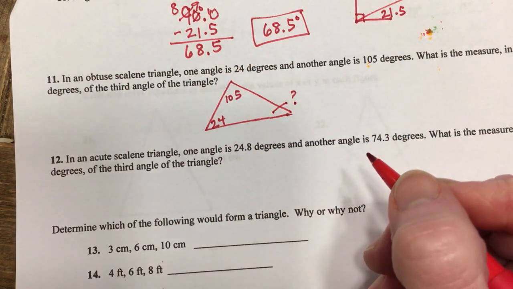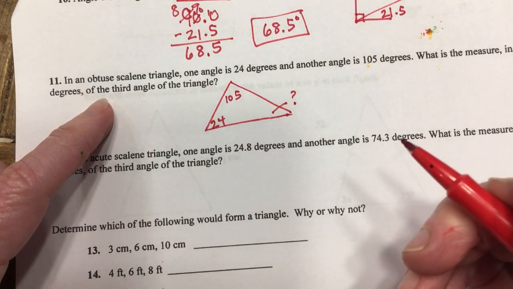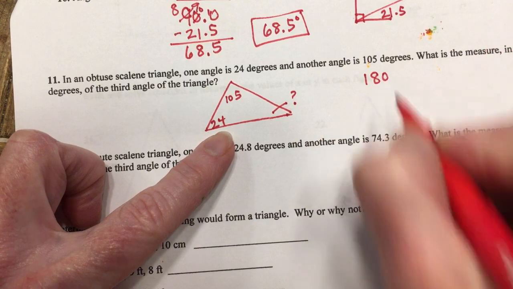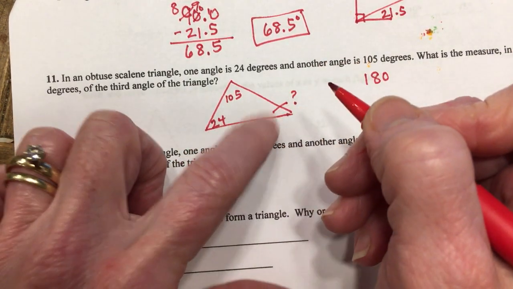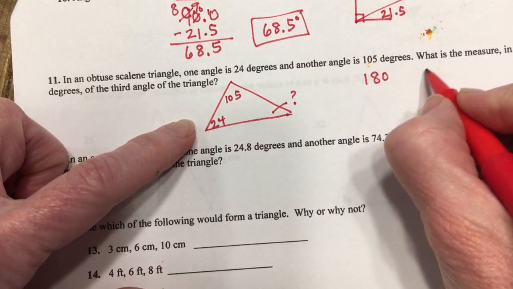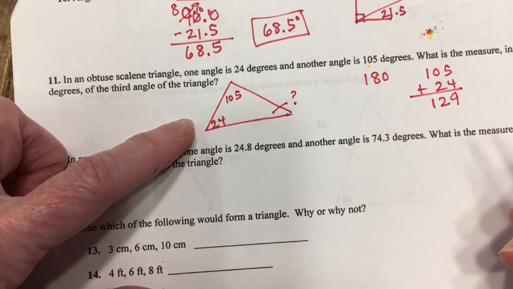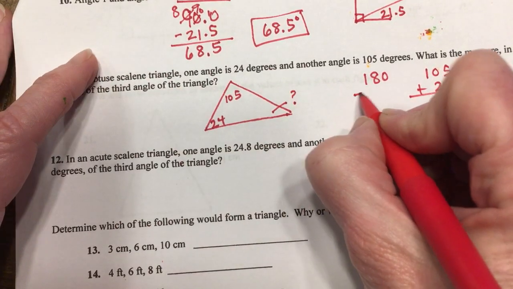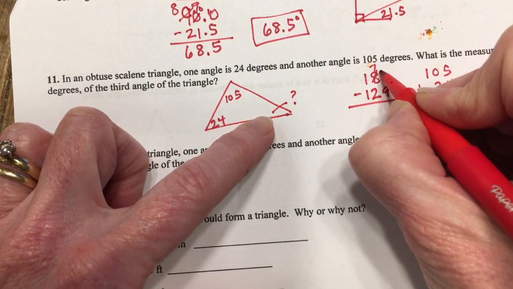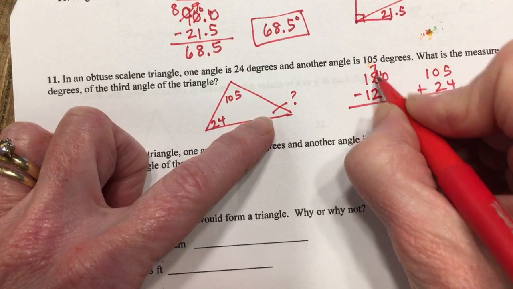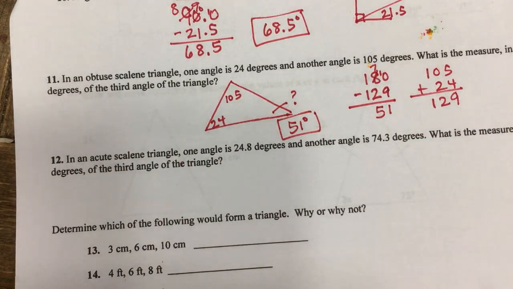All right, so again, it's important to note that the angles of a triangle, if I add up all three angles, this will always be the number 180. It's just something you have to know. So I want to know if I take out these two, what's left for this one. So first I need to add these together, 105 plus 24, and that would be 129, and then that's the number I'm going to subtract from 180 to figure out what's left for this one. So that becomes a 7, 10 minus 9 is 1, 7 minus 2 is 5. That leaves 51 degrees for this third angle.